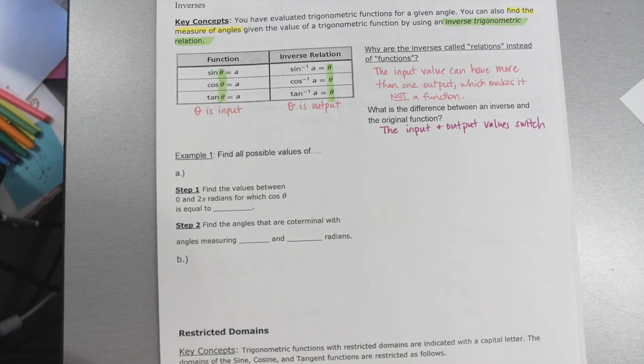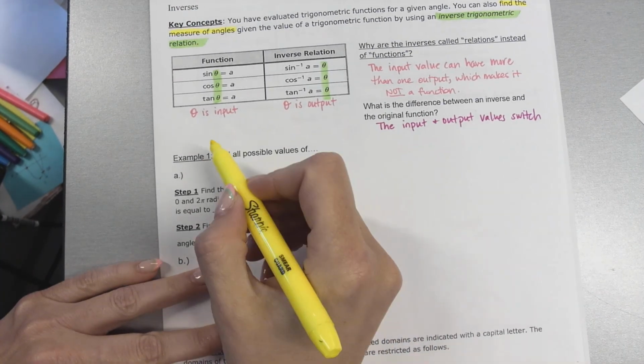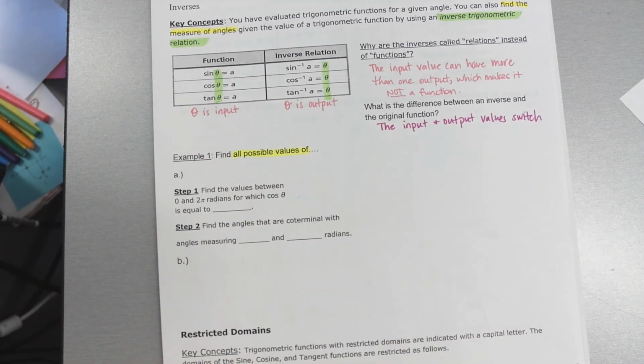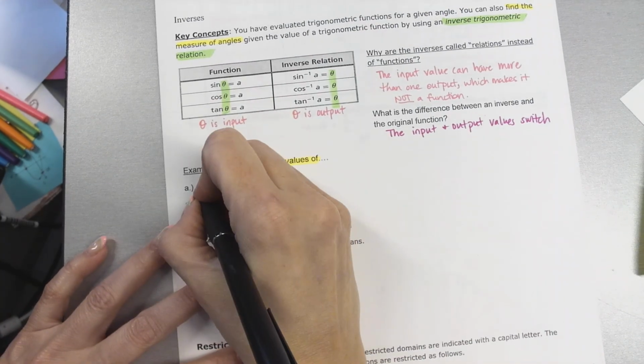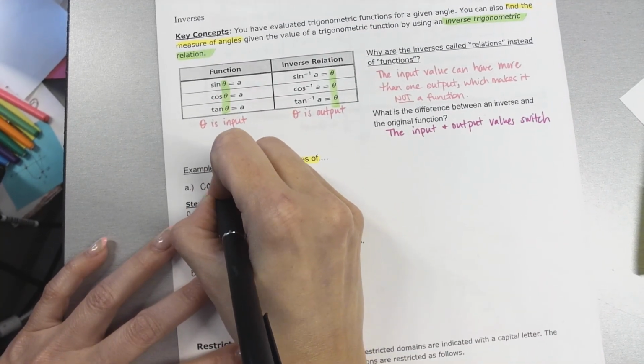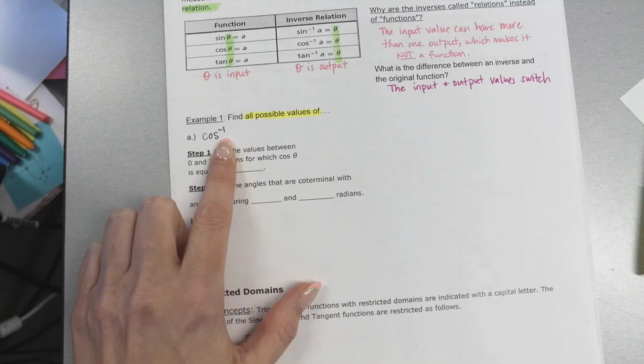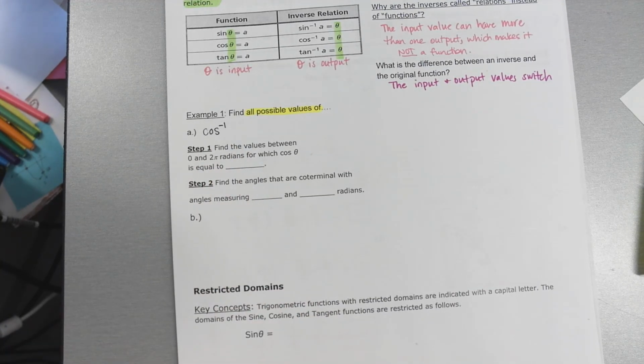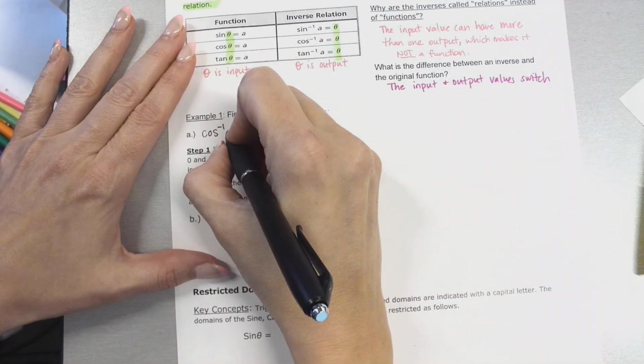In example 1, it says find all possible values of, and the way this is written is the cosine, and then you have this little -1. It looks like an exponent. It's not.